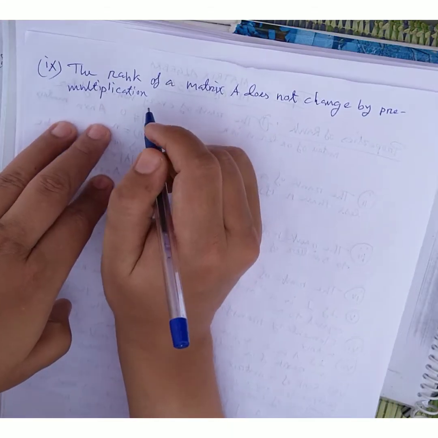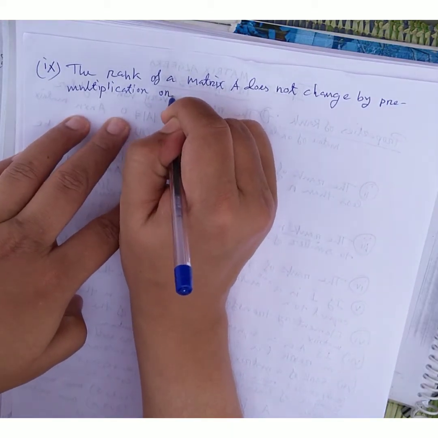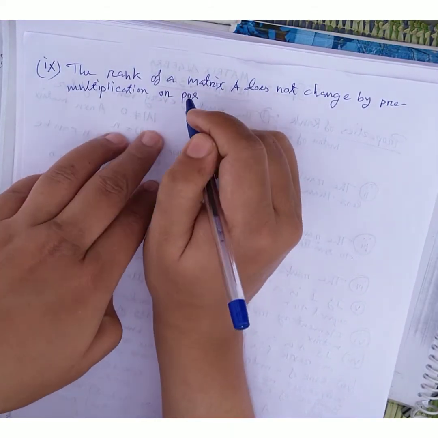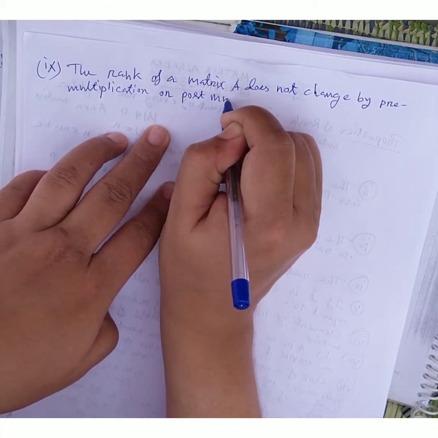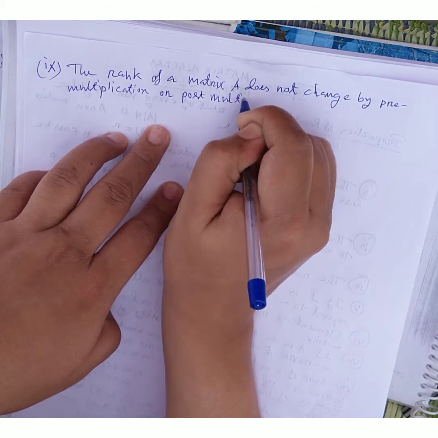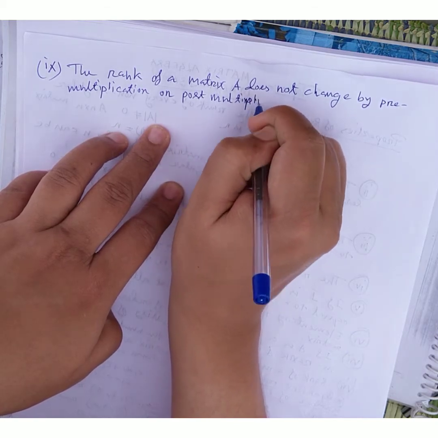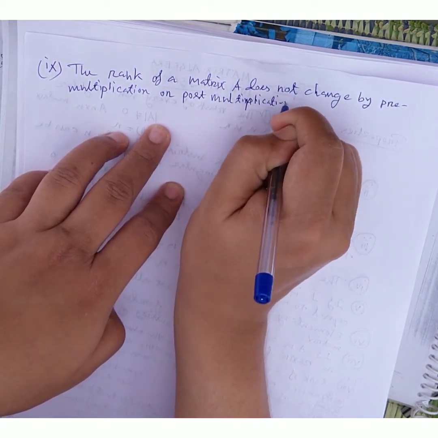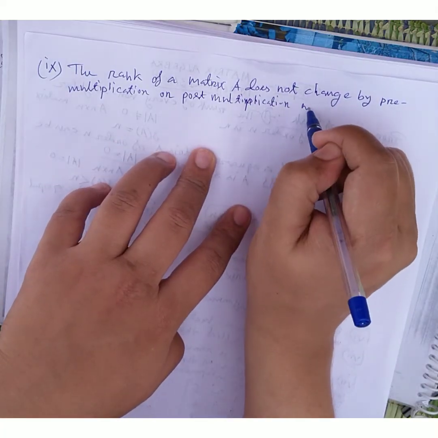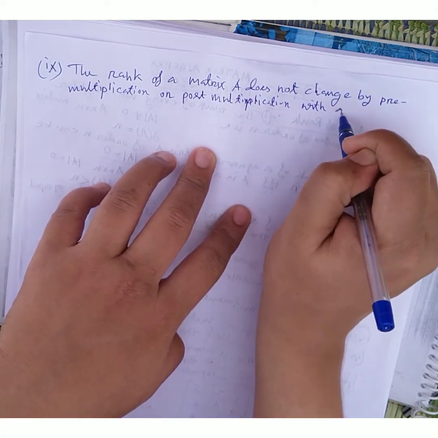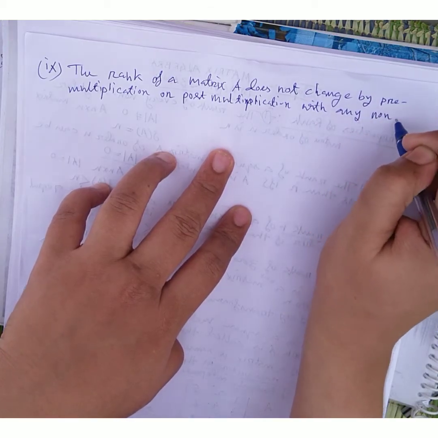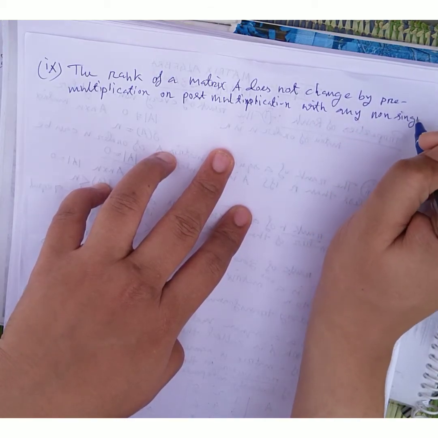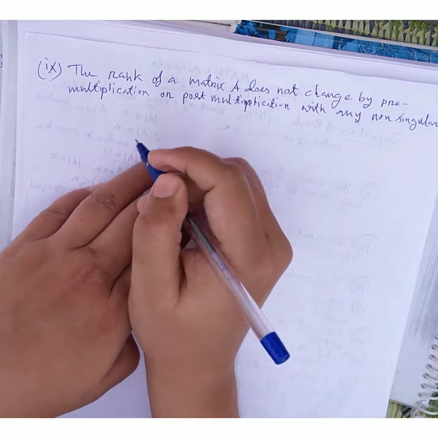Pre-multiplication or post-multiplication with any non-singular matrix.